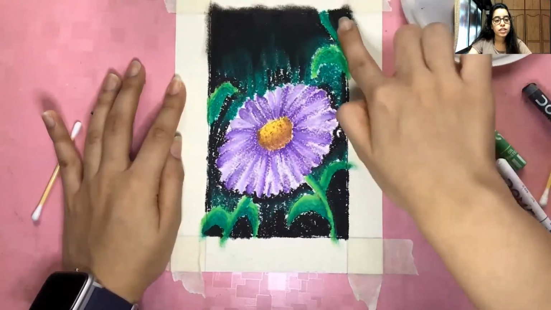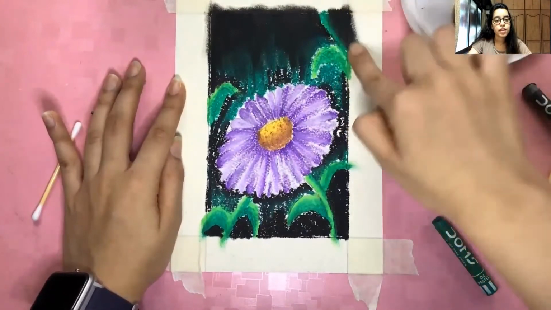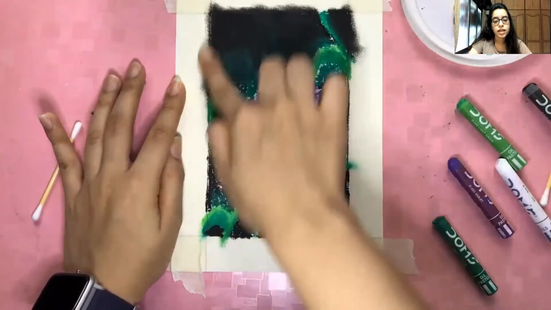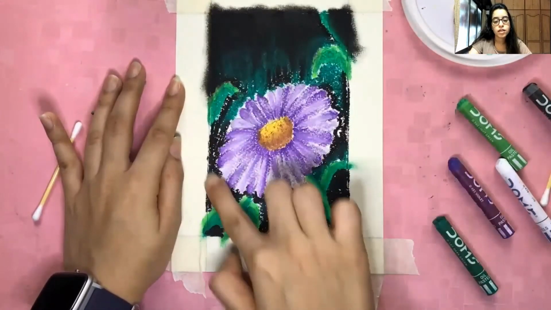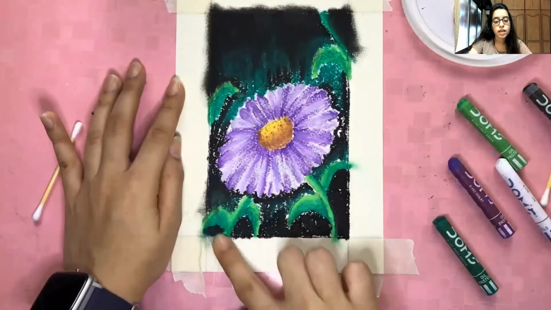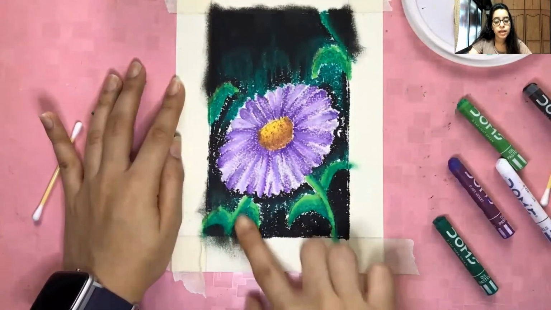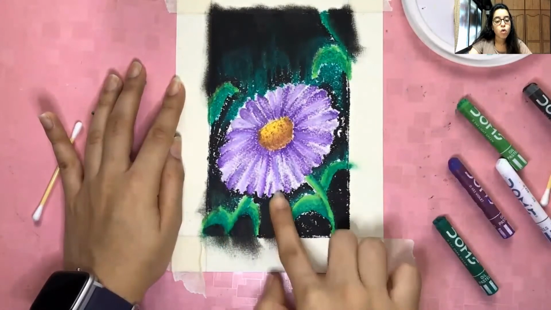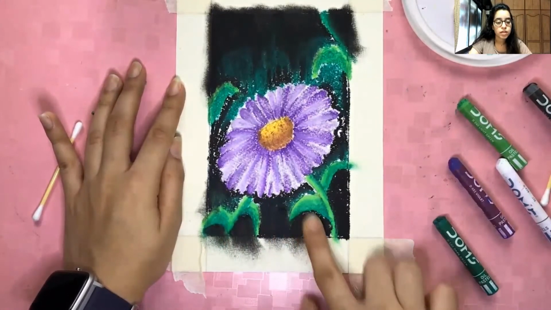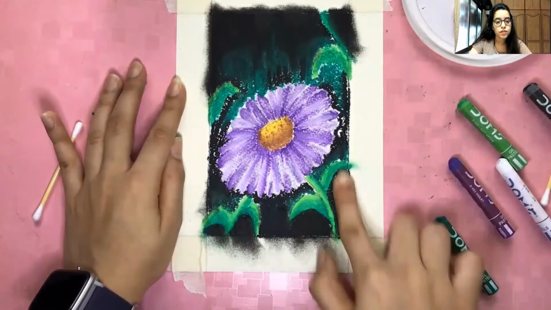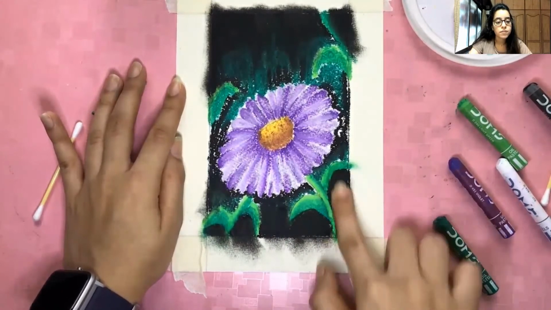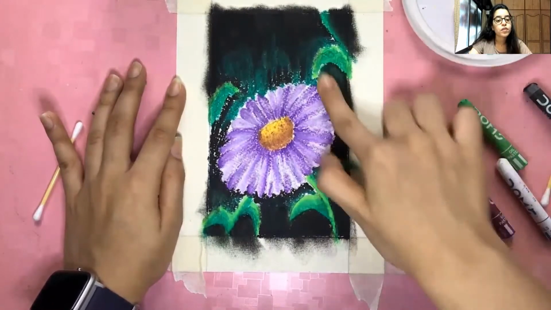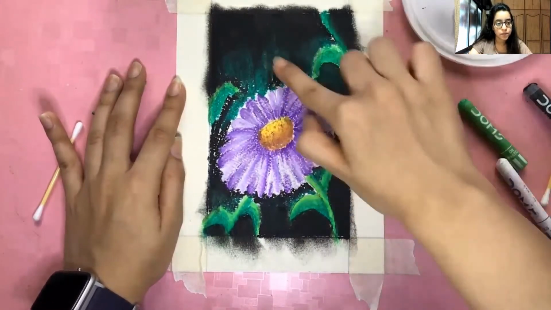I'm just smudging it nicely with my fingers only. I started from the top section. I move my fingers at the areas where I've given black and dark green to cover up all the white spaces between the color. If you see now, when we smudge it, when we blend it, we automatically get rid of the white spaces that were there.